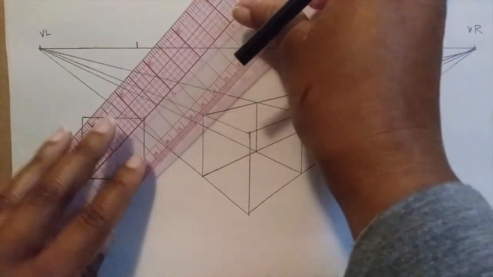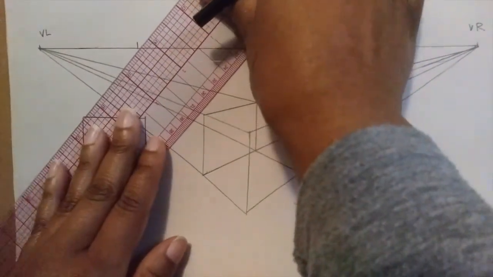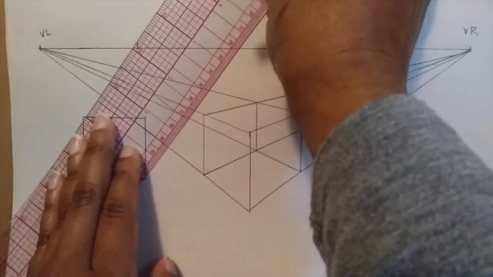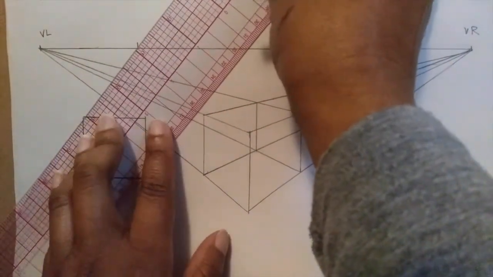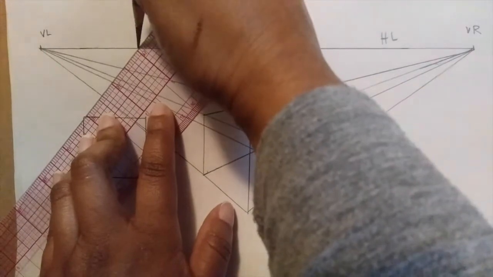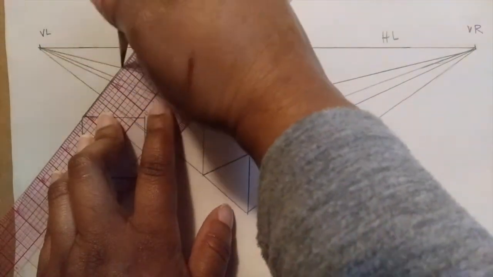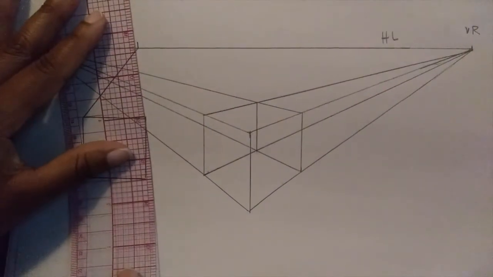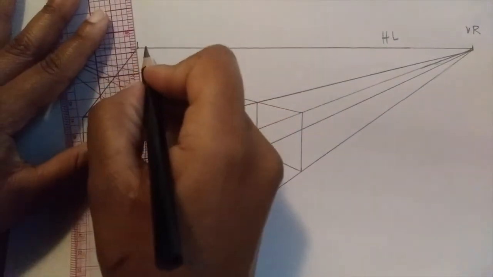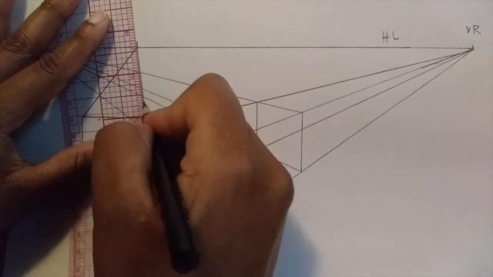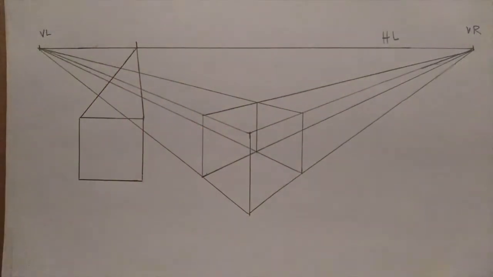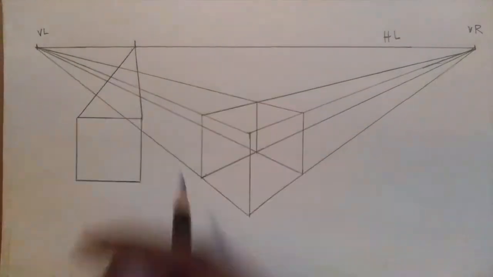So now, remember, our corners are going to converge to, I need a smaller ruler, you guys. I thought this would help, but this might be too big for a ruler. So it's going to converge to our corners. This is going to converge to our vanishing point. Also, don't do like me, make sure you're meeting your points.